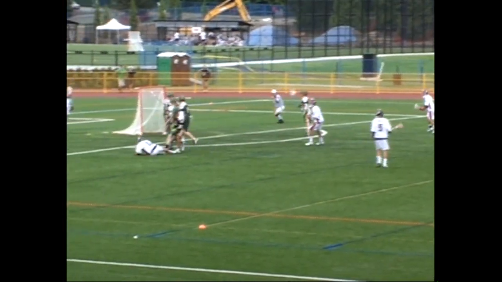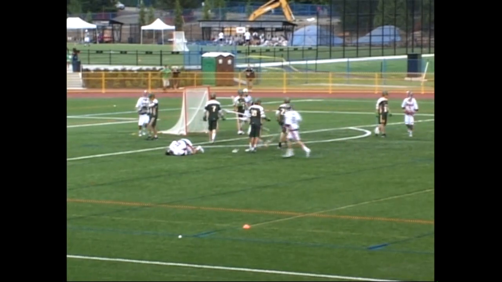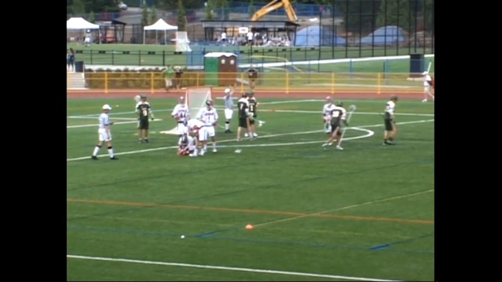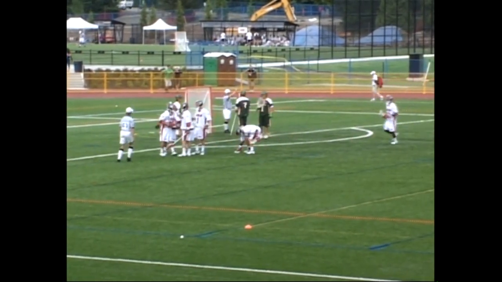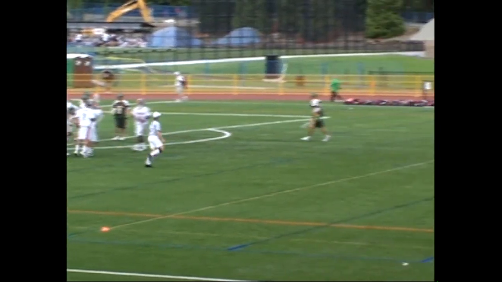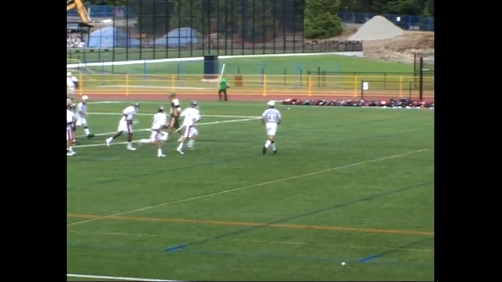American surging to the net. There's a jump shot and a goal by Craig Dowd. He made that one look pretty. Yeah, driving low, rolled back inside, jump shot, put it bottom corner over the screen. Great shot.